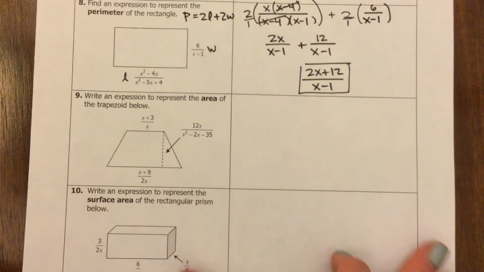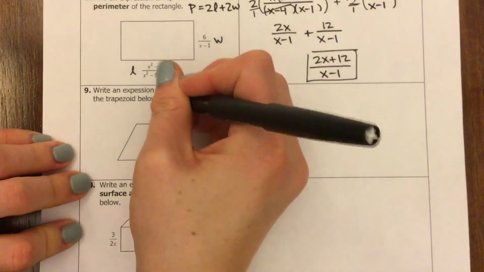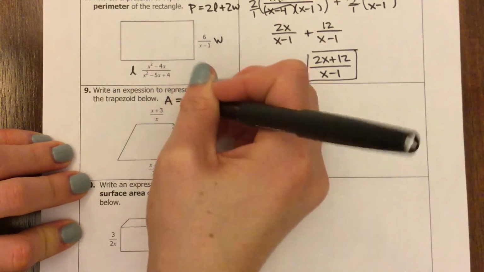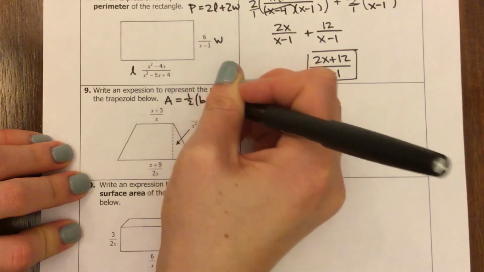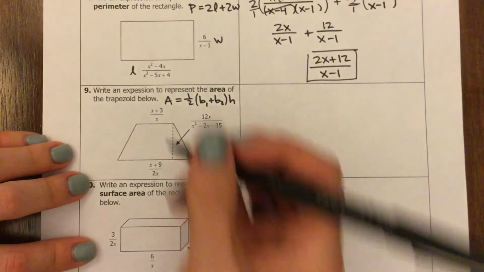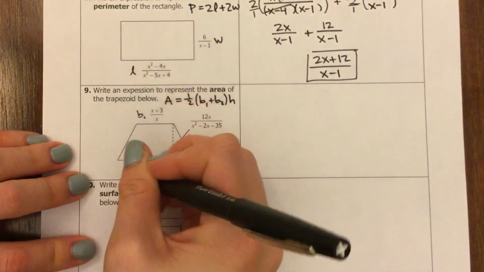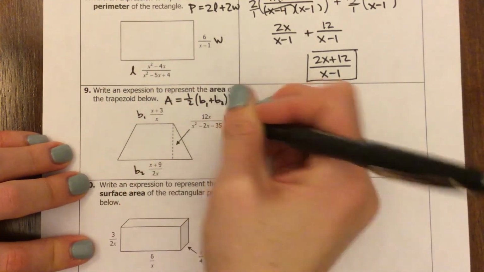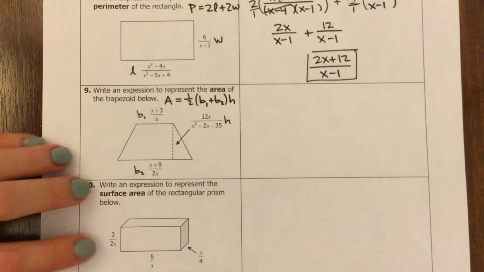All right, one final example, number 9. Area of a trapezoid. This is a formula that a lot of you guys probably forgot, so I will write it down for you. Area is 1/2 times the sum of the bases multiplied by the height. So if we're plugging that in, these are the two bases, base 1, base 2, and then this is the height. So let's set everything up.